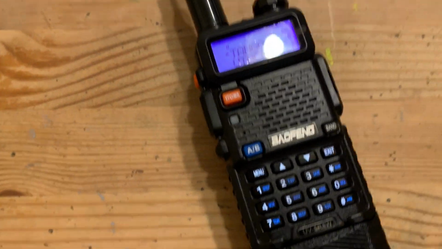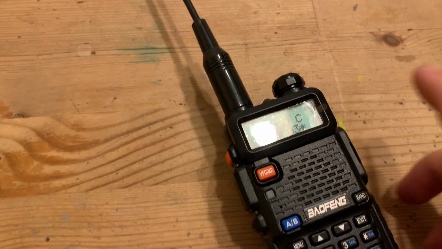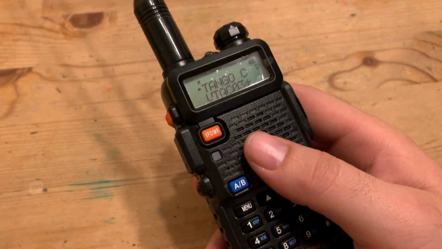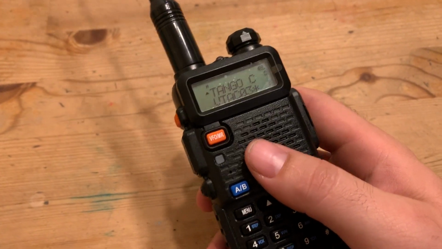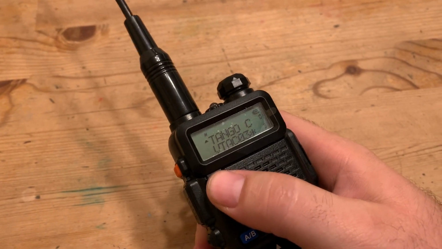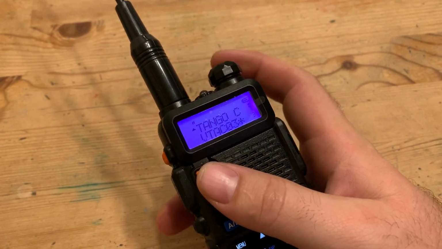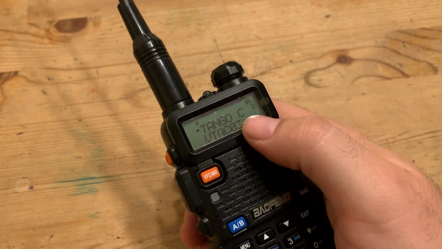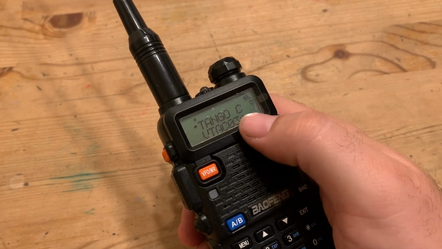Now you need to decide, are you going to manually enter a frequency, or are you going to use a frequency that's already in the memory of the radio? You do that by selecting this VFO MR button. That's going to change between frequency mode or memory mode. Sometimes memory mode doesn't show names, it also shows frequencies.